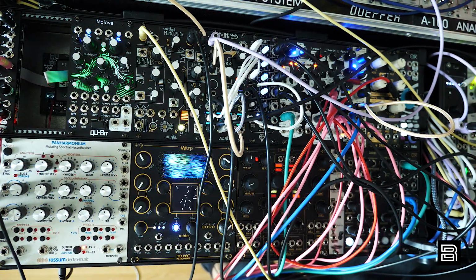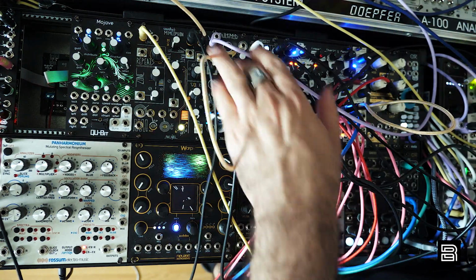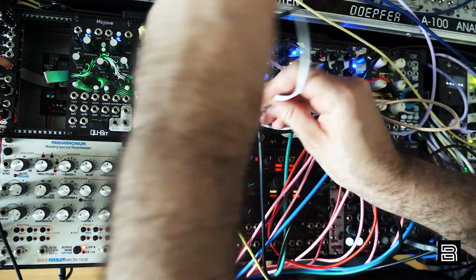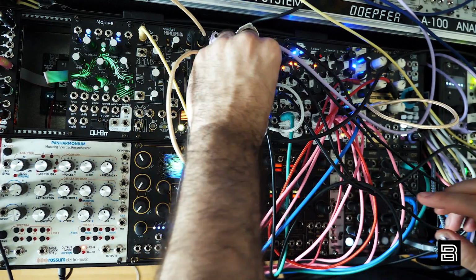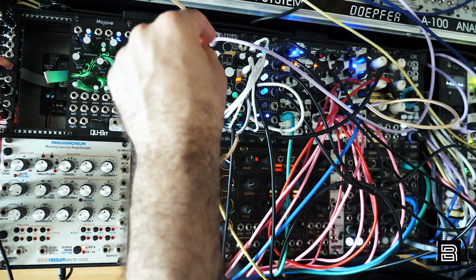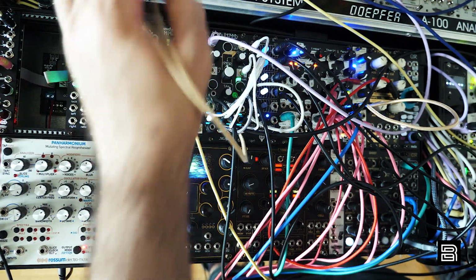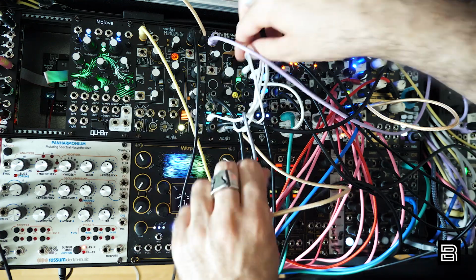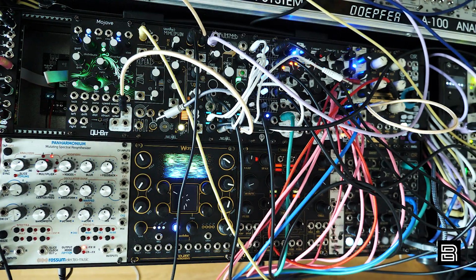I'm gonna patch another output into spread. Alright, maybe that modulation is getting too wild. We're gonna pop out of there, take all that out. Oh! Taking out the modulation was definitely the idea, with that little reverse.